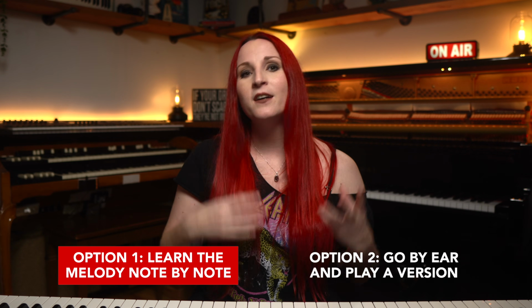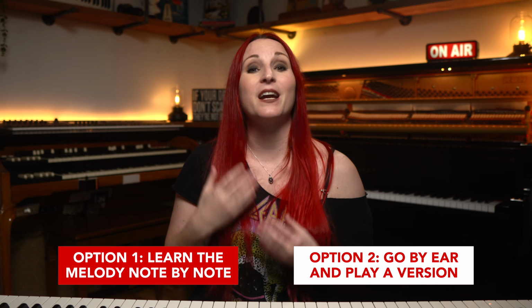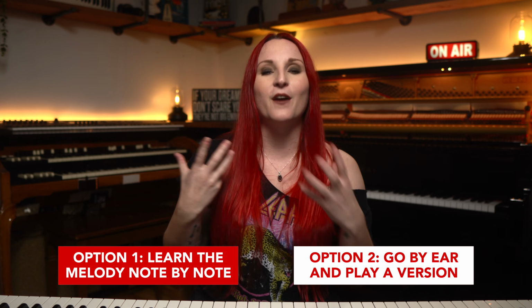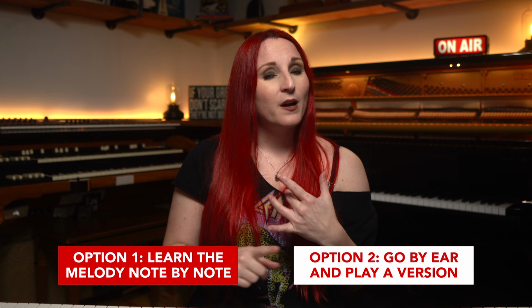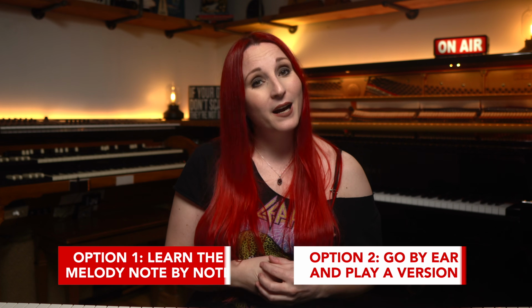But if you want to go further and create a beautiful piano solo arrangement of this song, we actually have to learn to play the melody. For this, you have actually two options. You can either learn the melody note by note, just like on the sheet music, or you can go more by ear and play a version of the melody with some variation. You need to respect the tempo, and we need to know the song you're playing, of course. But it can get really interesting to create your own version of this if you go by ear and get inspired by the notes on the sheet music.